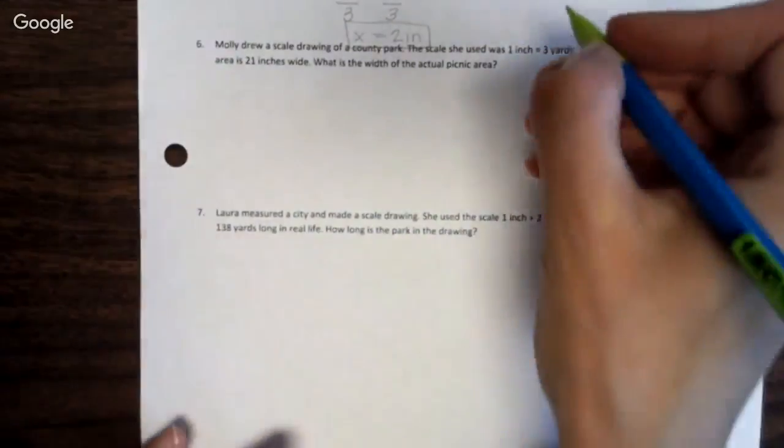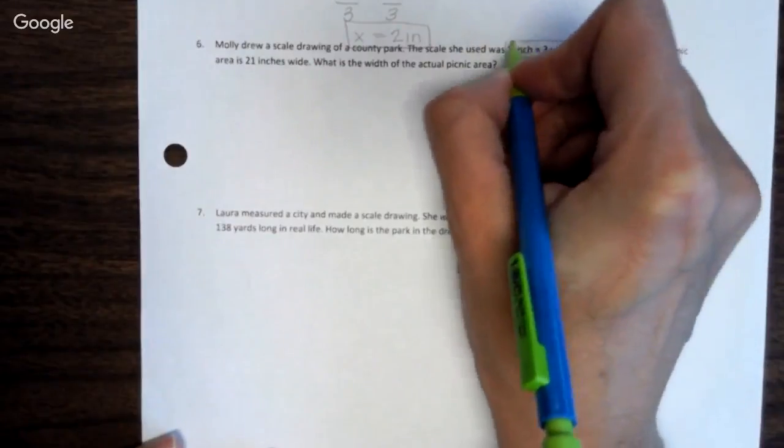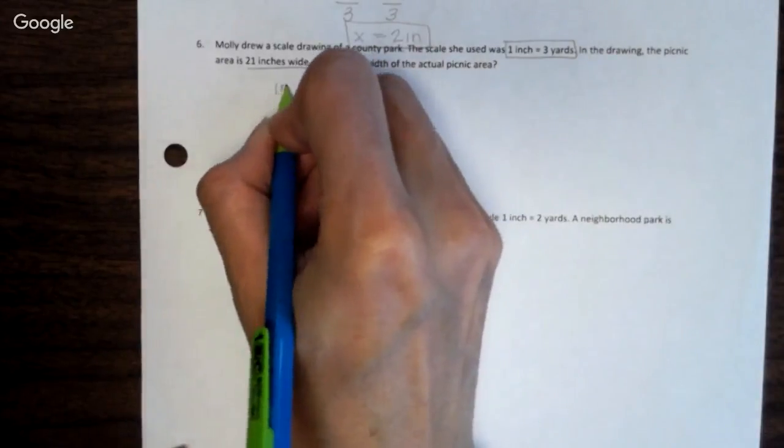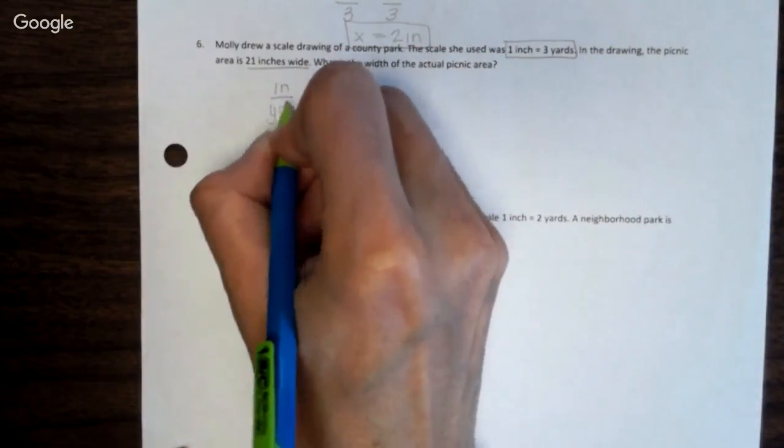All right, number 6. She had a scale drawing. Here's her scale, and it's 21 inches wide. So what is the width in the picnic area? The units we're working with are inches and yards. Go ahead and make your label.